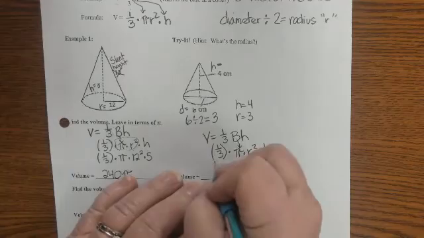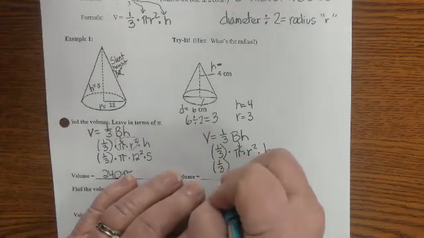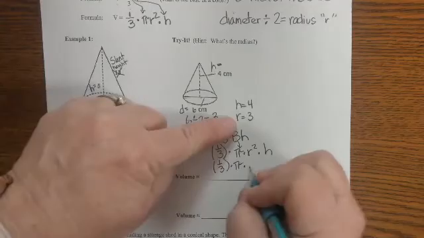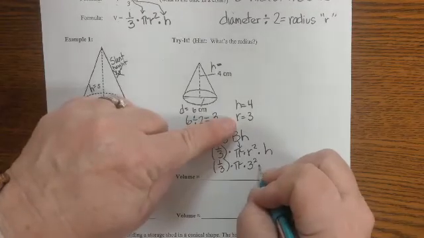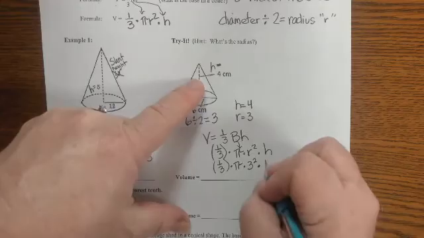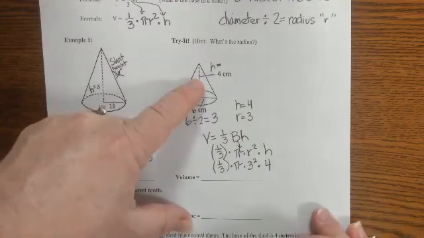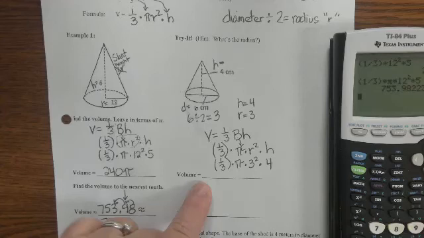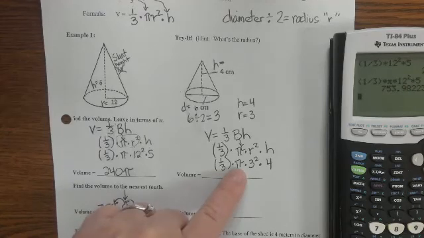Now I'm going to plug my numbers in. 1/3 times pi times, what's my radius? 3 squared times, what's my height? 4. Okay? Now I'm going to put it in, but remember we're going to leave this one in terms of pi. So I'm not going to use pi in my calculations.